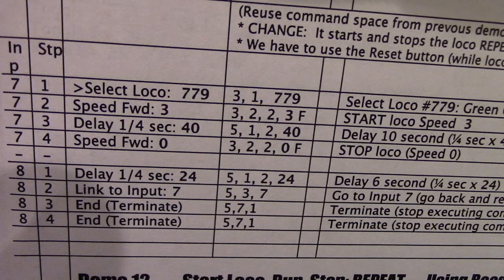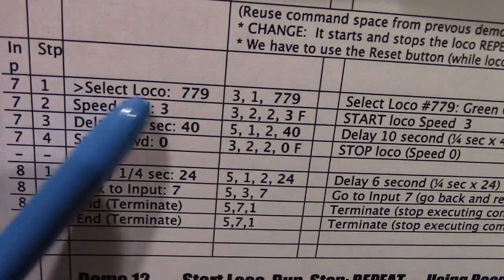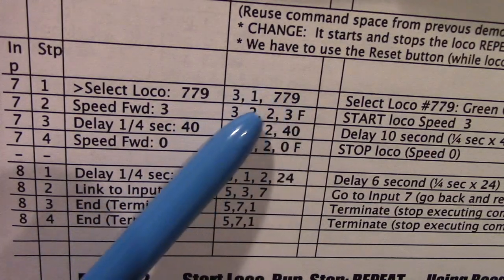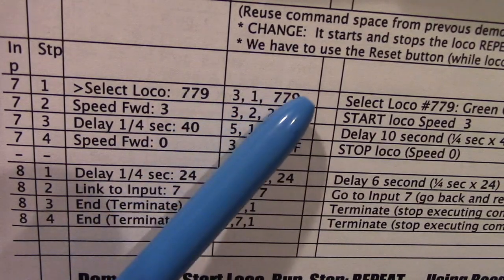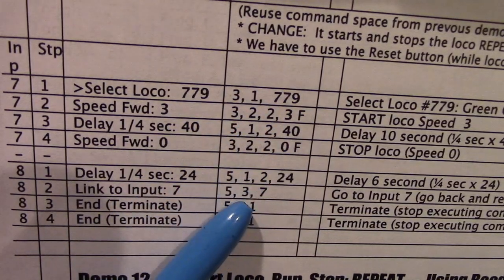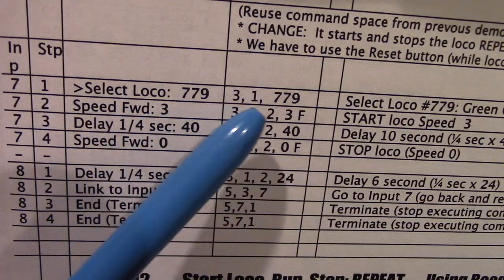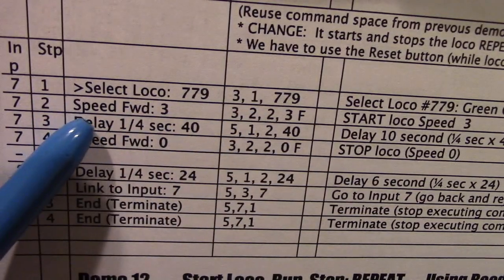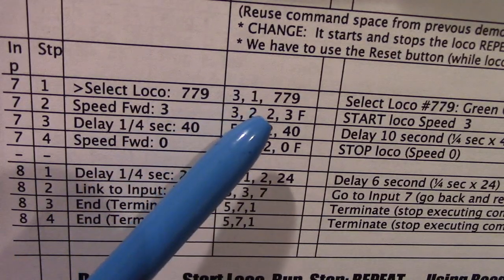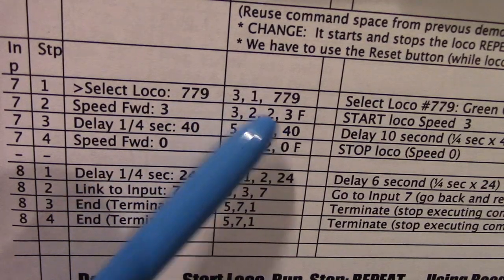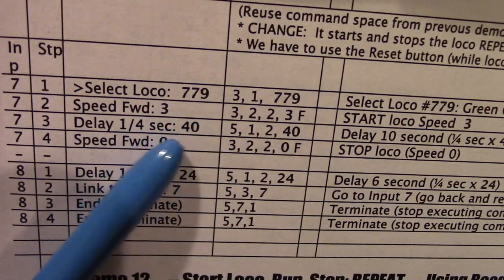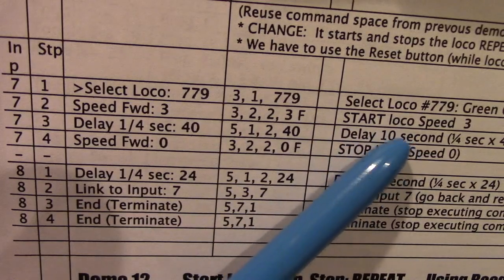First thing we'll do is select Loco 779, because we have to tell the system what Loco we want to command. And here's the actual things we punch in to program it. You don't need to worry about these now until we actually start pushing buttons. But this selects Loco 779. Then we say speed forward 3. That tells it to go forward at speed 3. That's what we were running it at a minute ago. Then we say delay a quarter second times 40. That's 40 times a quarter, which gives us a delay of 10 seconds.